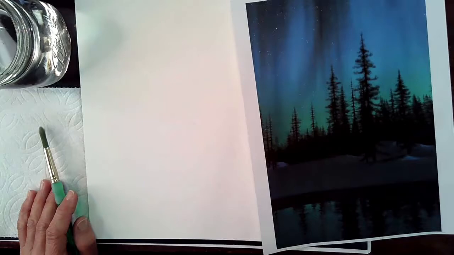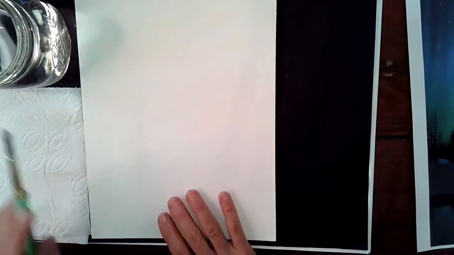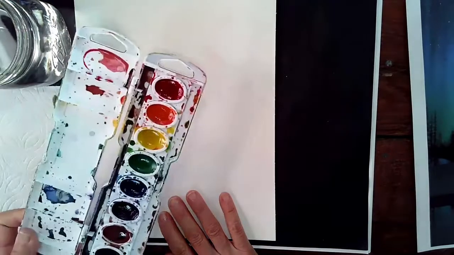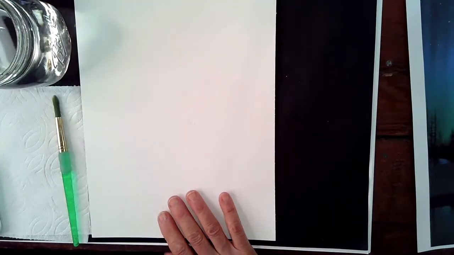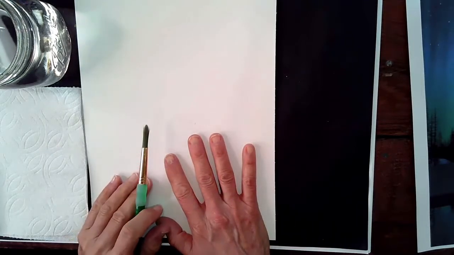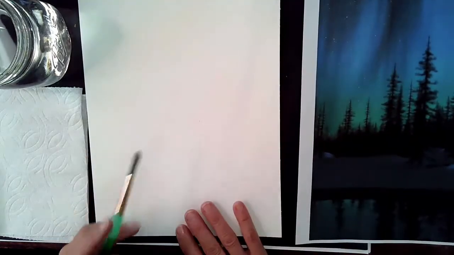Well, welcome back. I have my watercolor paper, I have something to protect my table underneath, and I have some water, my napkin, and my paint set. Now I'm going to move my paint set off for just a minute while we get ready to wet parts of our paper. Now you are going to decide right now which direction do you want to paint.